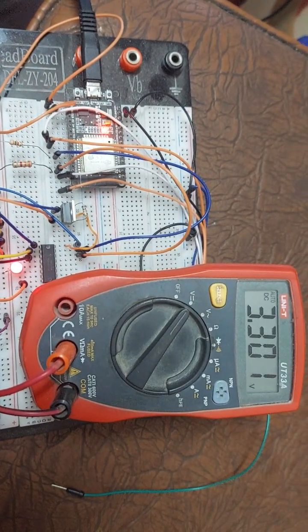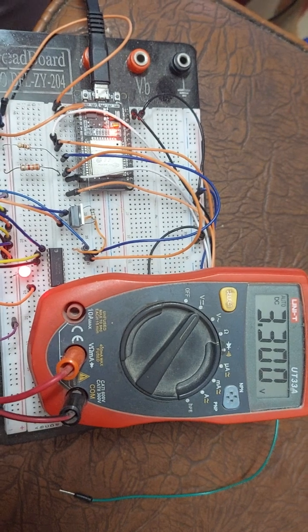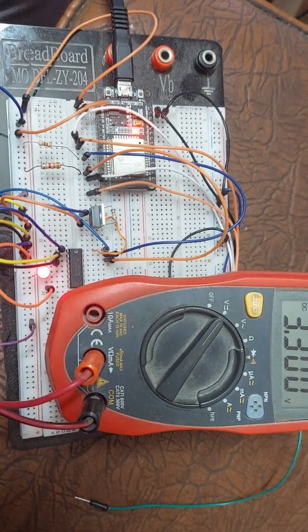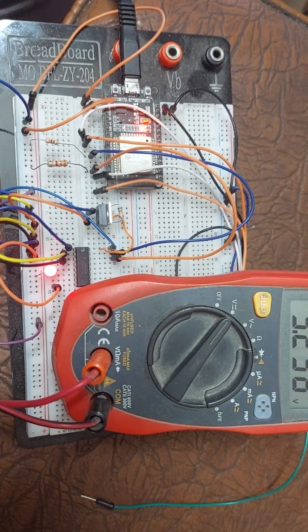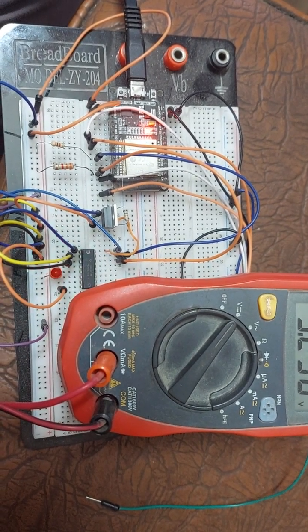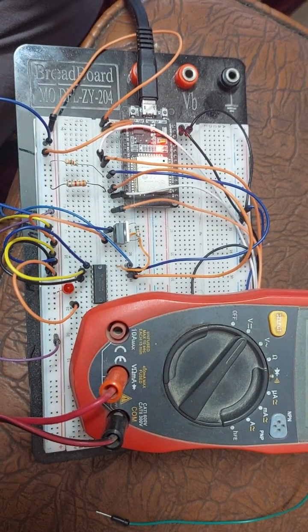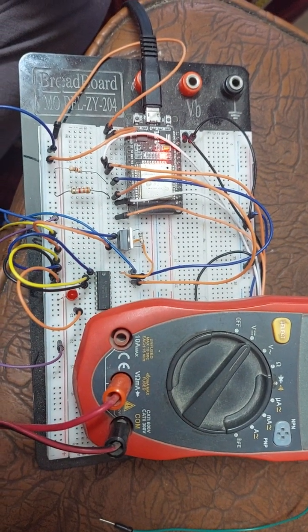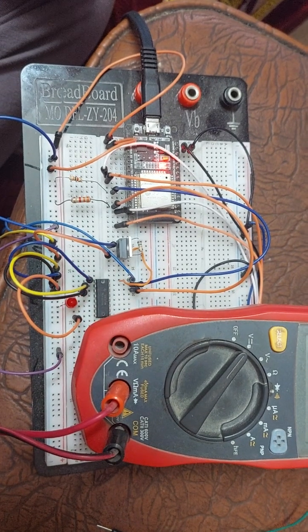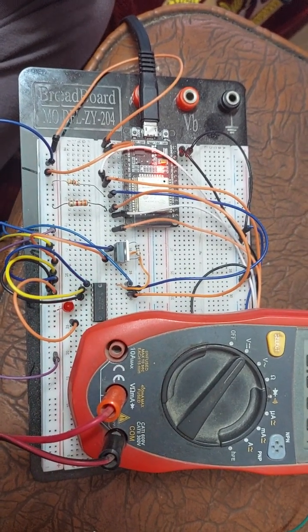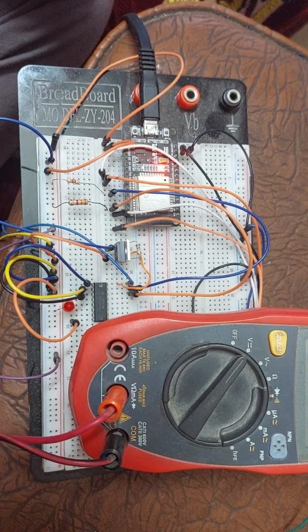Hi, I made here a real experiment for the I2C to show that the I2C pins, serial data and serial clock, have no effect on the power, or cannot provide power to the chip if the VCC is disconnected.